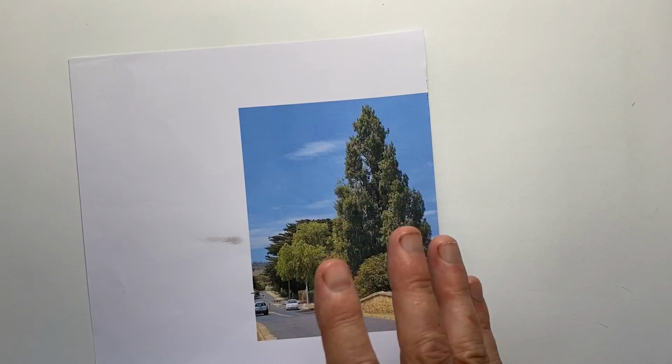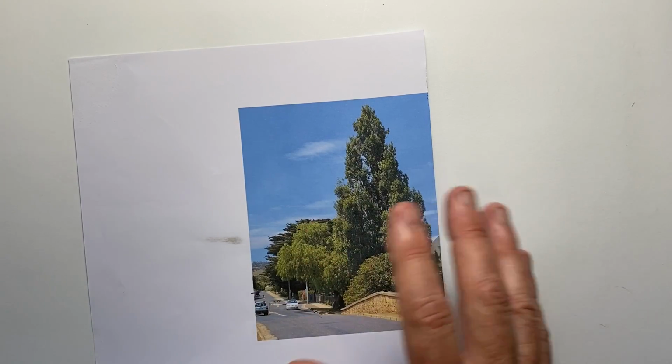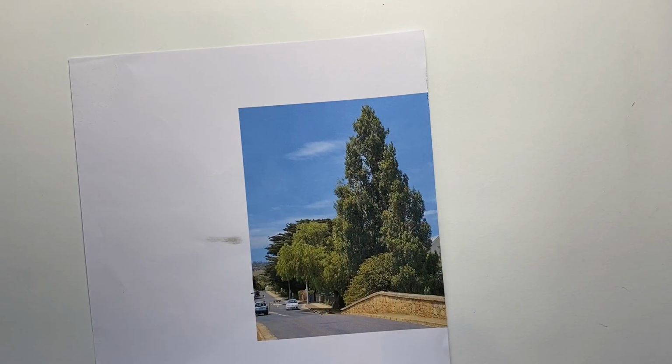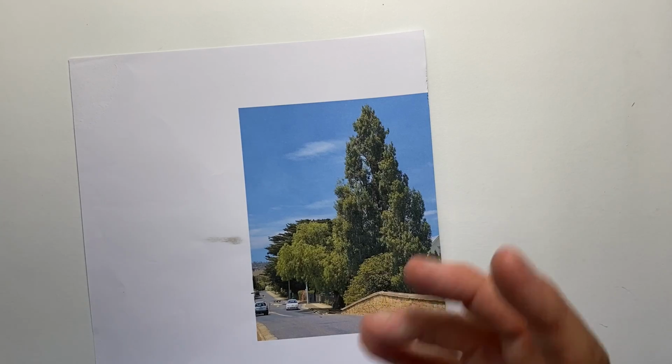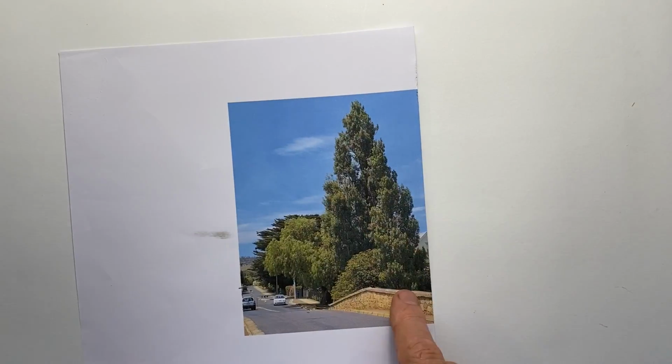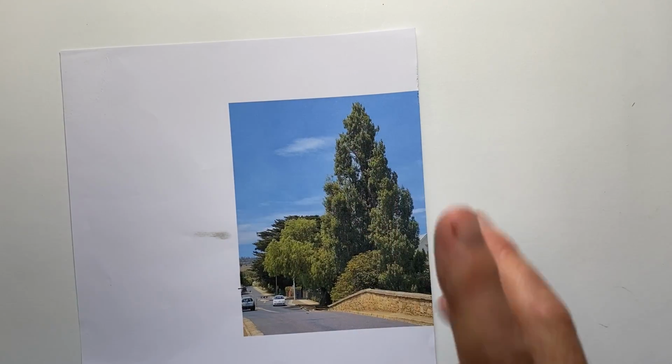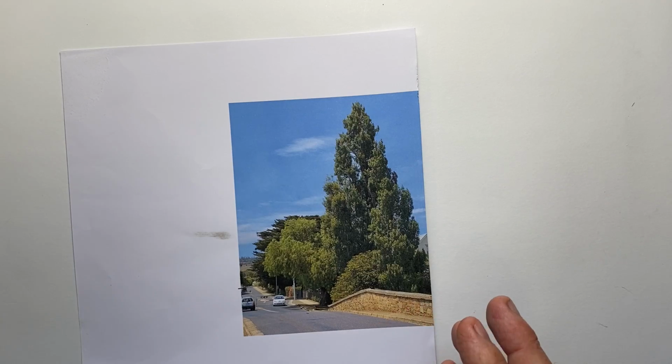Once from my reference I've worked out what sort of effects I want to capture in my drawing, then we come to the next stage of how will I capture it, what marks and lines will I use to create the effect in my reference that will deliver the focus, the purpose for the drawing that I decided right at the very beginning.